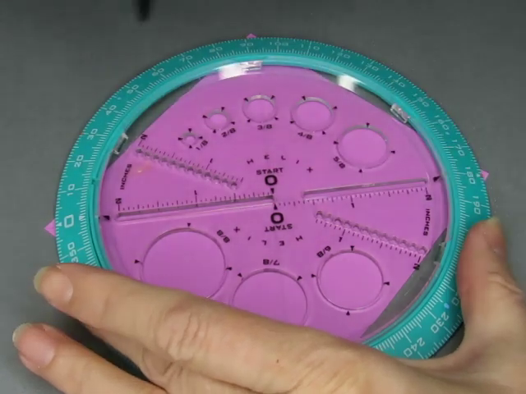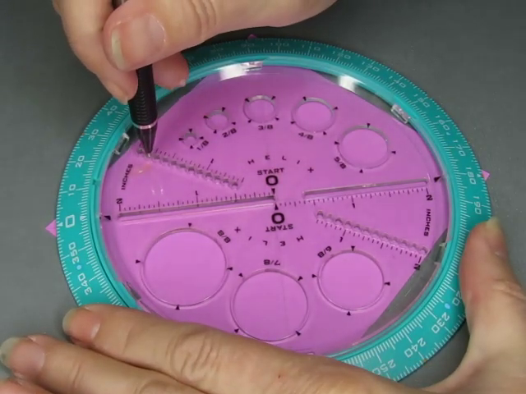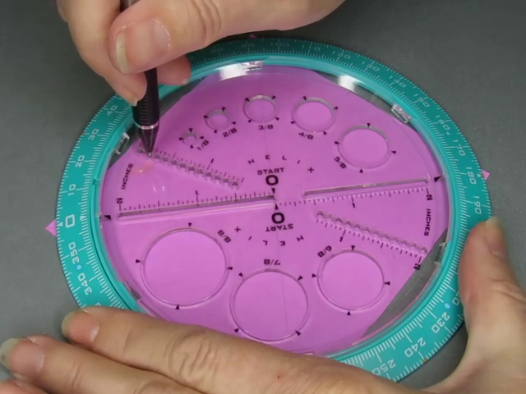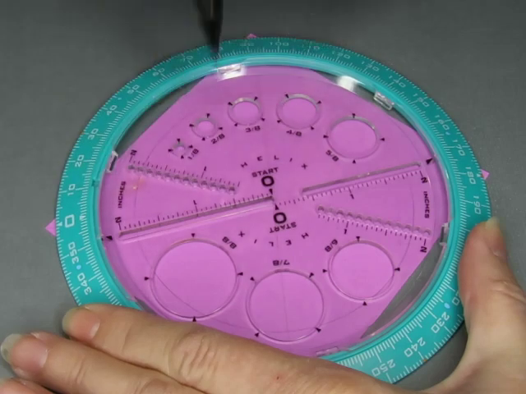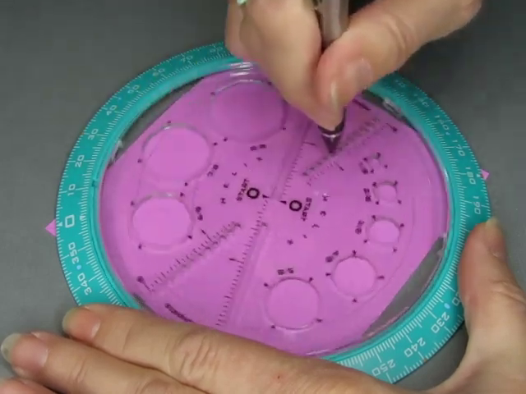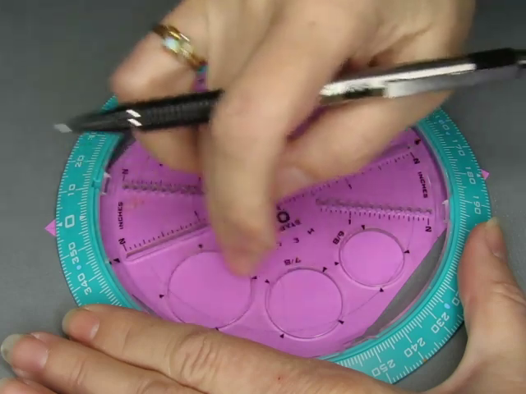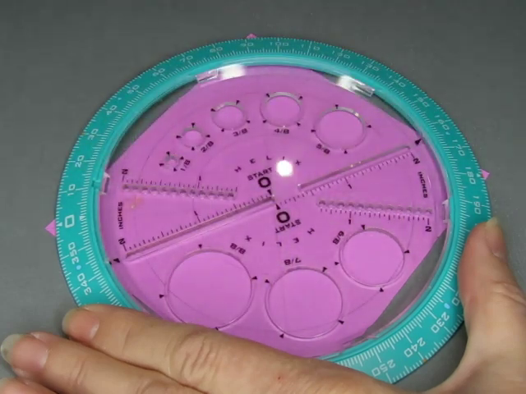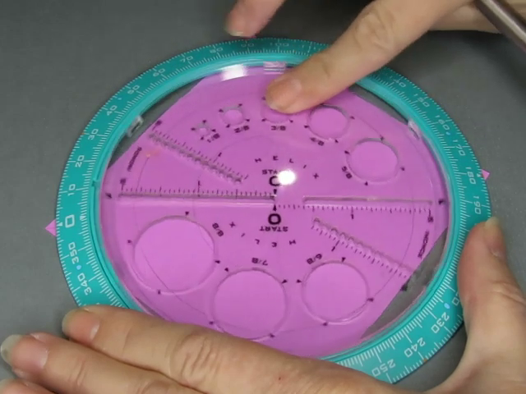And I want to make a circle. So I'm going to go ahead and make my circle. Let's do it this size, whatever that is. And I'm going to do a smaller one about here. That just spins around and it makes circles. And if you want other size circles, you can use this. But then I want every 72.